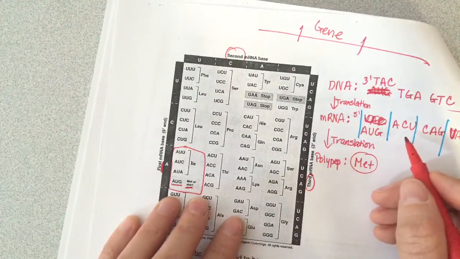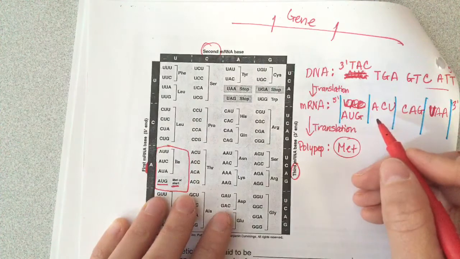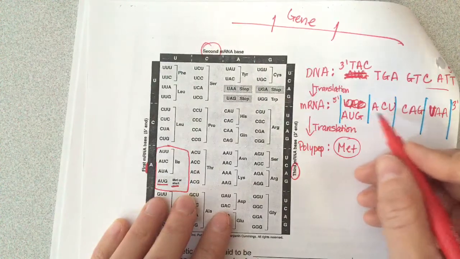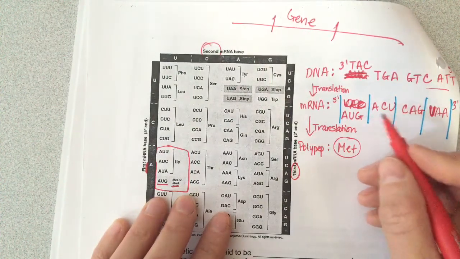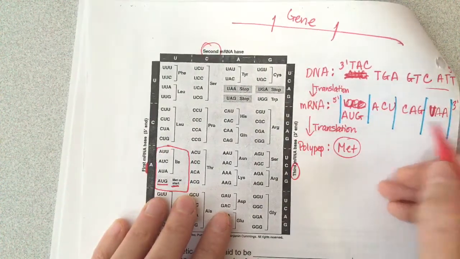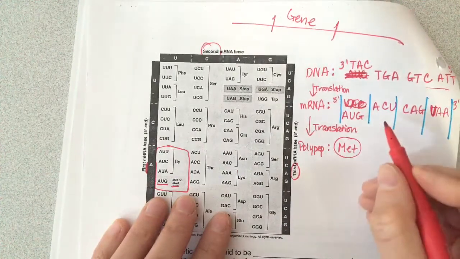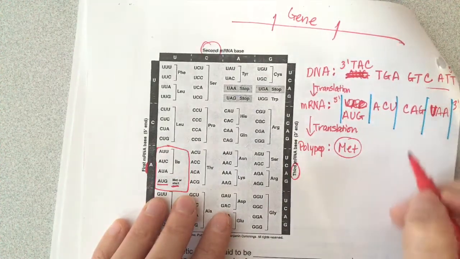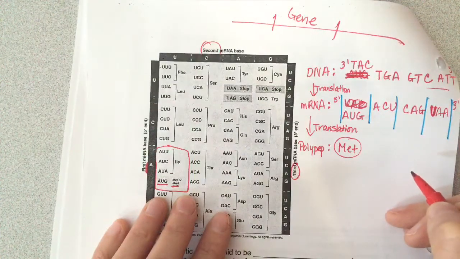So then, using the same thing, go and do your next codon here. Pause it and do that, and keep on doing that until you get your amino acid chain. So read the next codon and say what amino acid it is, read the next codon, and so on. So pause it and do that.